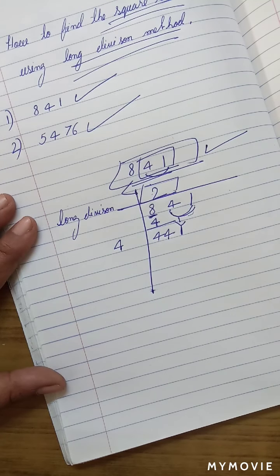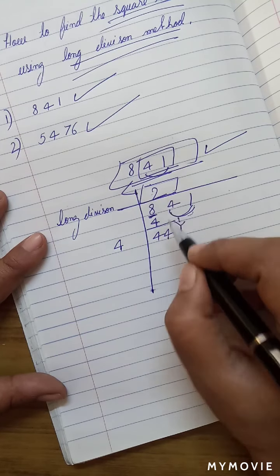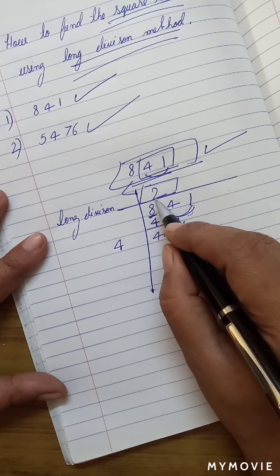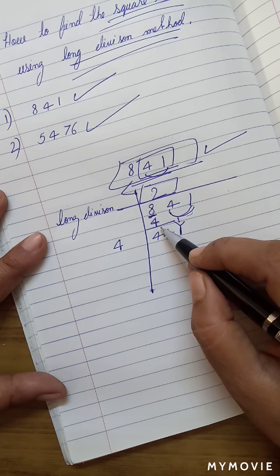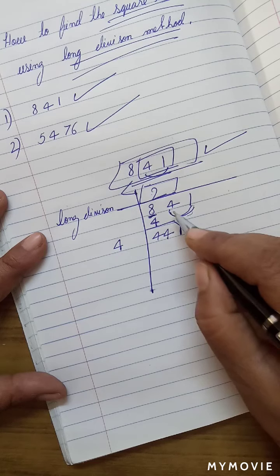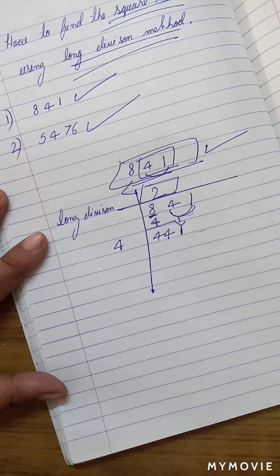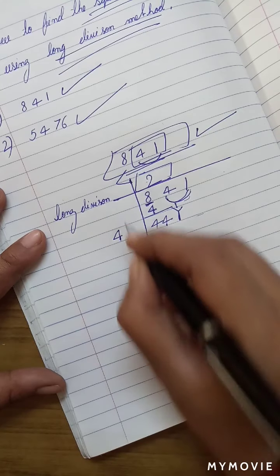I repeat one more time the steps that we just followed. We have 2 into 2, 4. So we will write 4 here and we will write 2 here. And then 4 is subtracted from 8 and we have got 4 and this pair will come down. So this is 441.